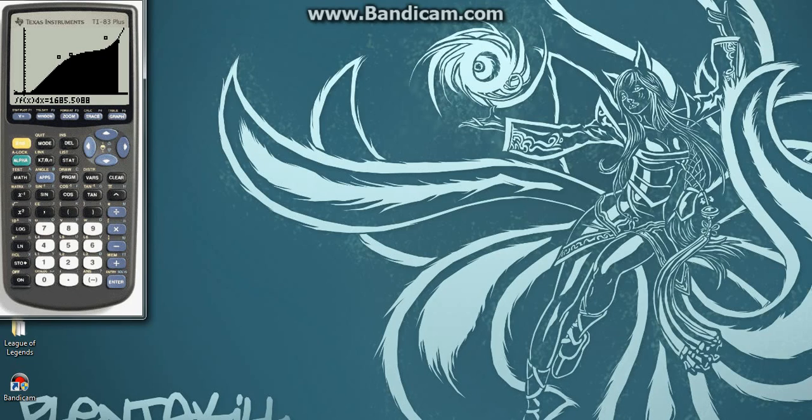1685.5. I'm going to do second quit. Going to divide that by our number of years. We're going to end up with 10.5 coal used per year. Well, 10.5 quadrillion tons of coal used per year.